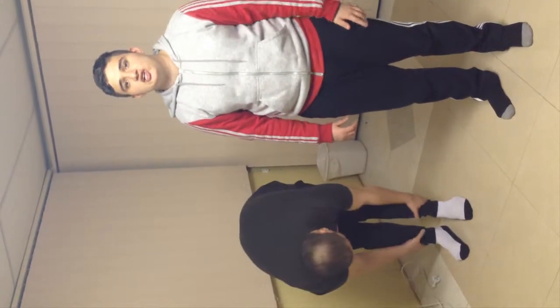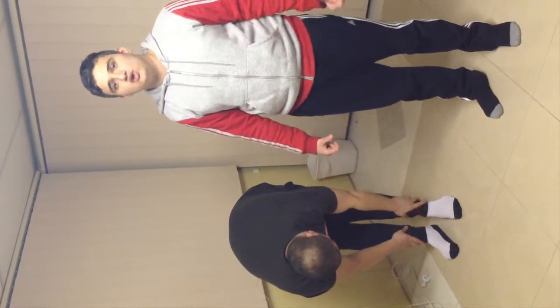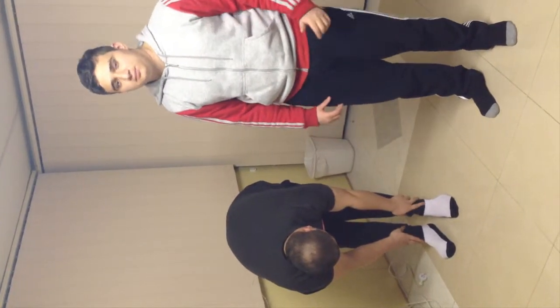This hamstring stretch is a static stretch in which you bend down without bending the knees to reach for the ankles, holding the position for 20 seconds.